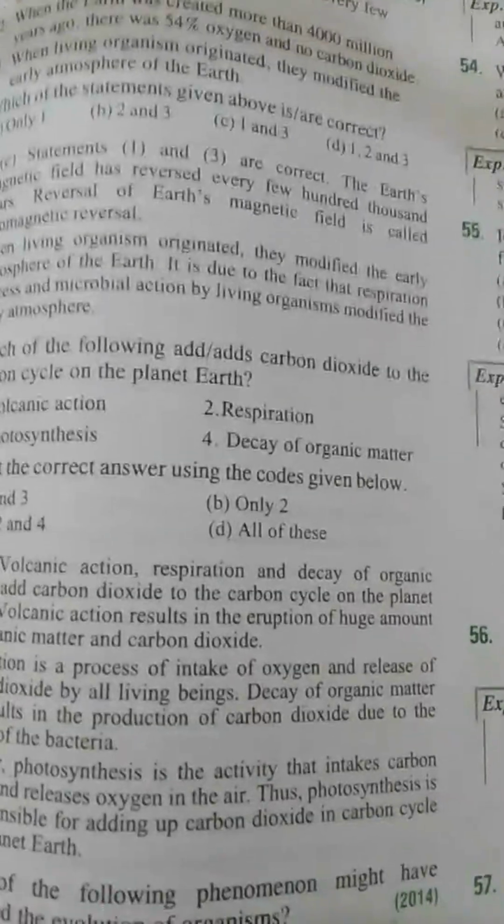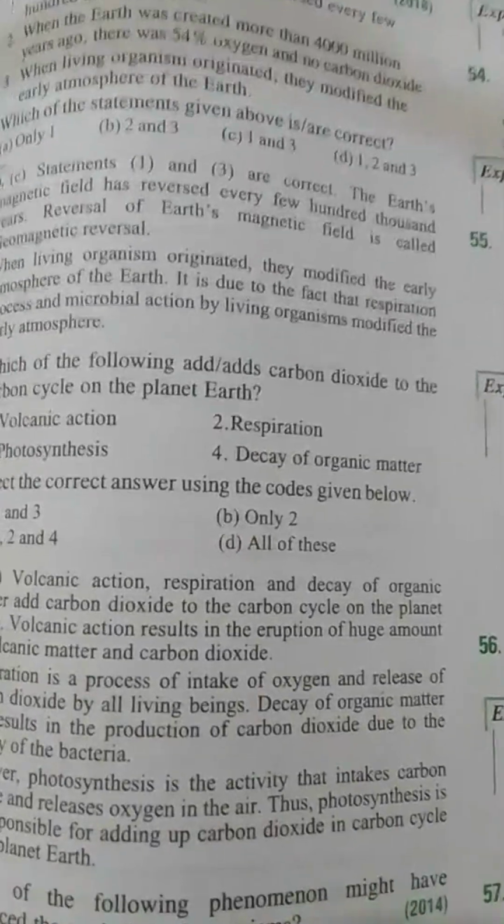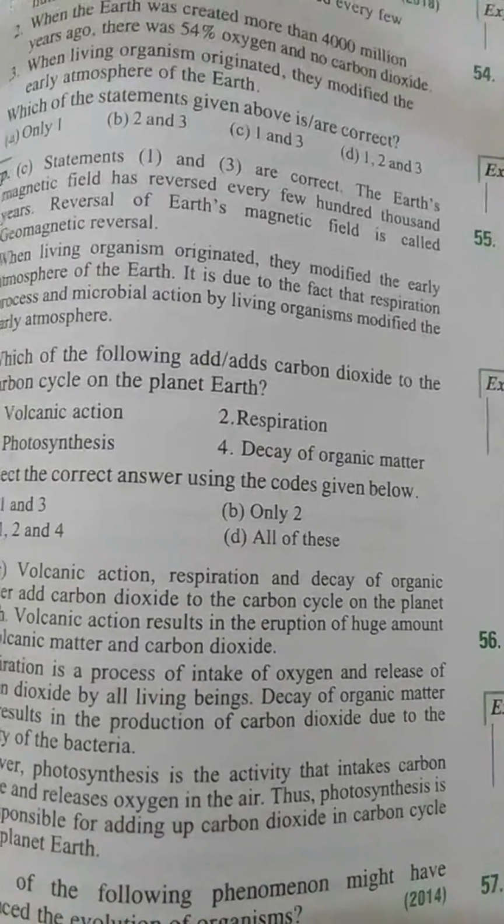Earth magnetic field has reversed. Earth magnetic field has reversed every few 100,000 years.